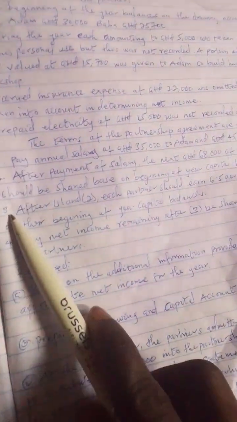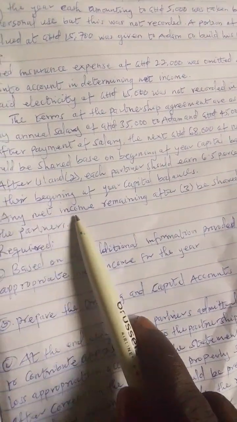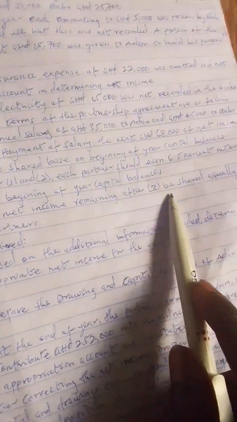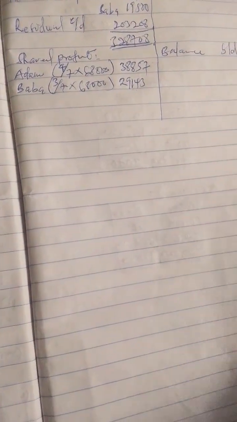And when you read the question, it said the fourth point, any net income remaining after 3 be shared equally between the partners. So after we have shared the 68,000 for them, the rest of the amount that is going to level, we are supposed to share it equally between both partners.